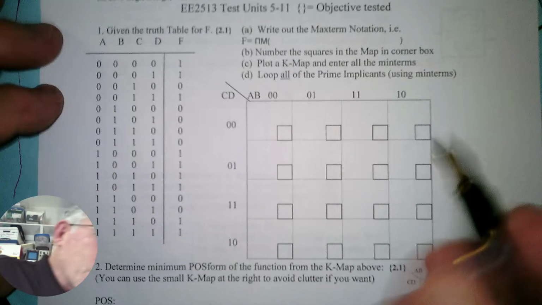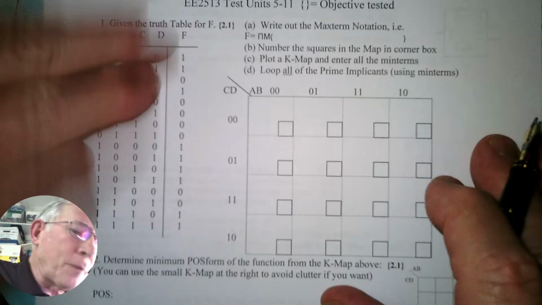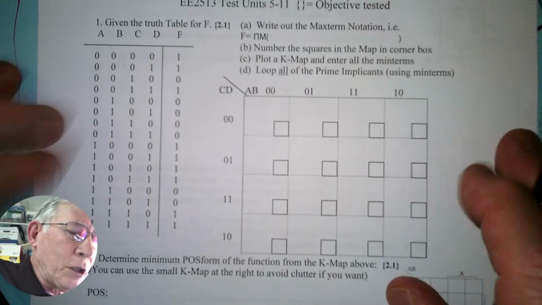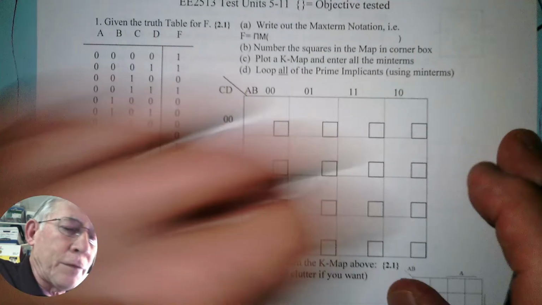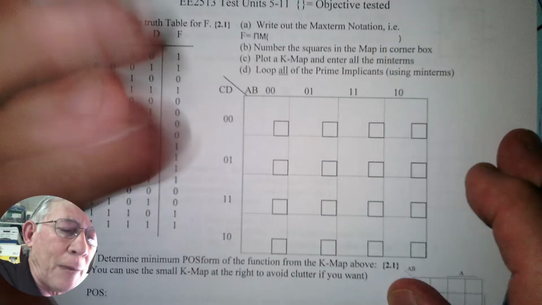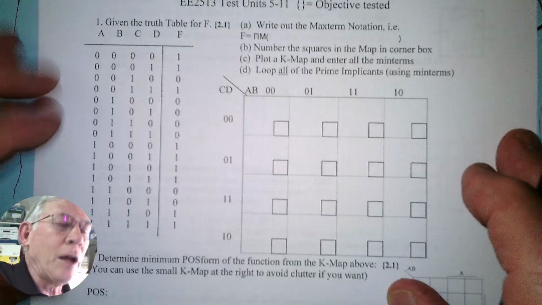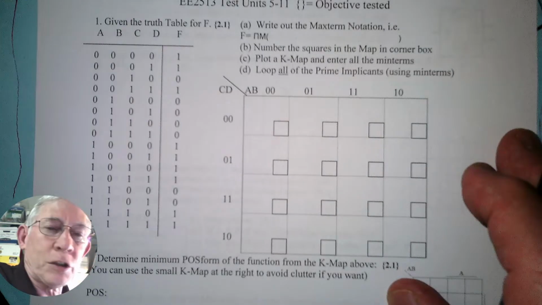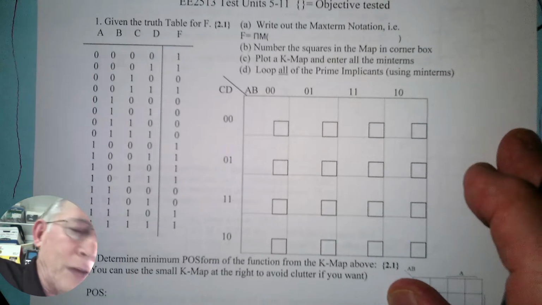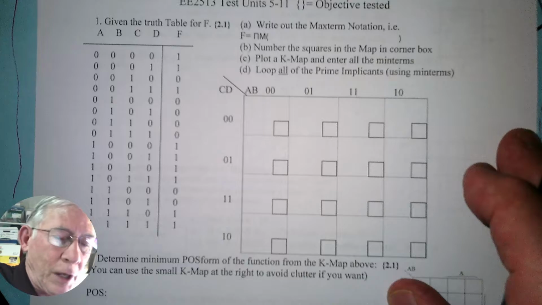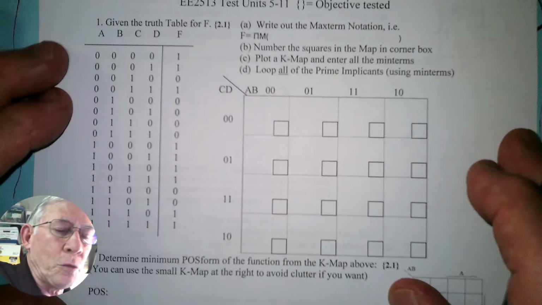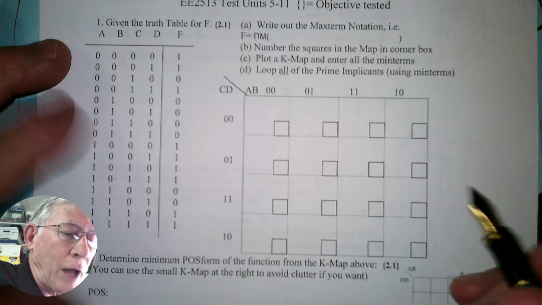All right, so there's definitely going to be something like this on the test. We're going to give you a 4-variable truth table and a 4-variable K-map, and you have to map the truth table to the K-map, identify how many prime implicants, essential and non-essential, and then come up with the SOP and the POS solutions. First, we'll plot the ones, and I usually leave off the zeros.